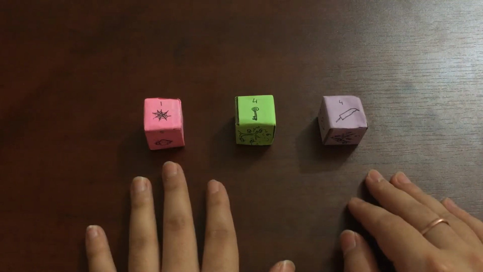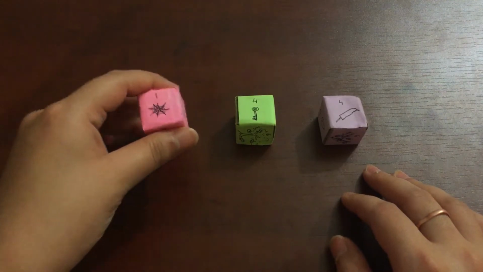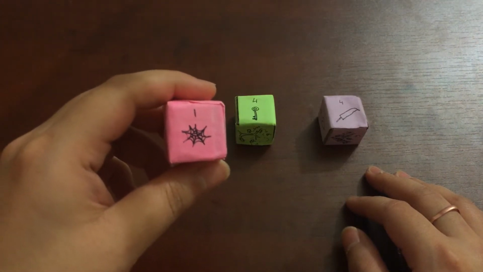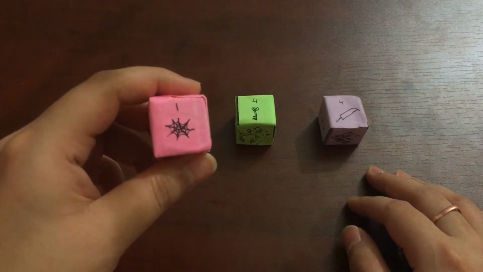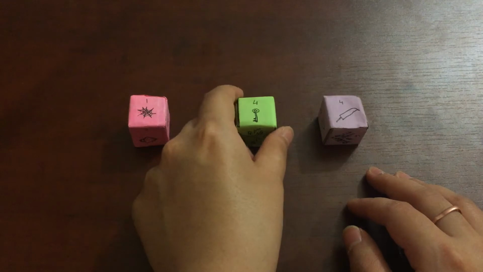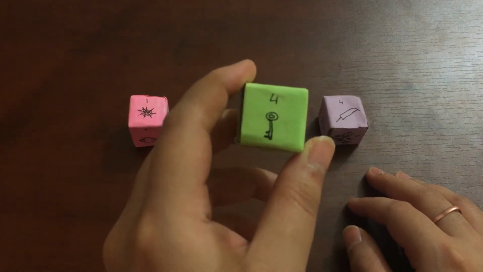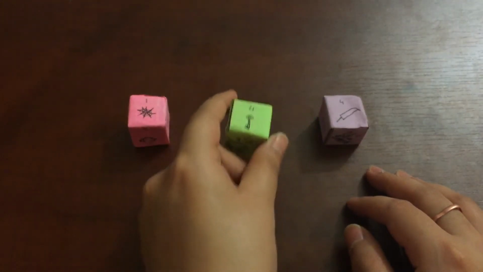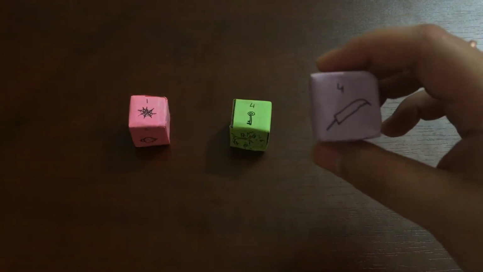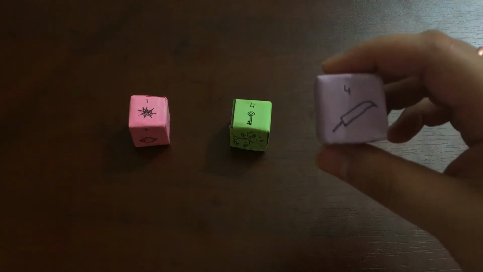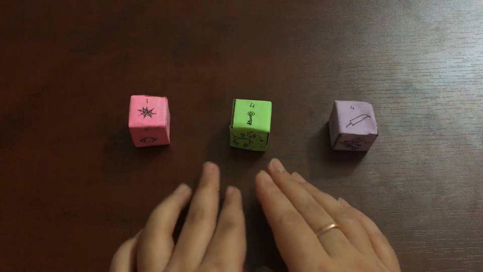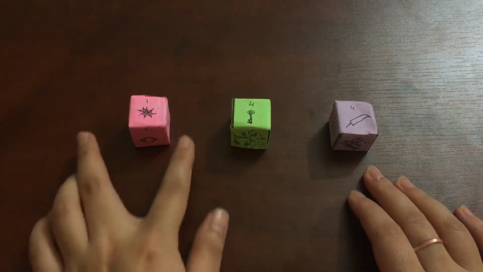And we have three piles to choose from. Pile 1 is the red dice with the number 1, and this is the spider's web, which represents creativity. For pile 2, we have the green dice, number 4, and the key. And for pile 3, we have the purple dice and a knife, which represents freedom. So we have three piles to choose from.